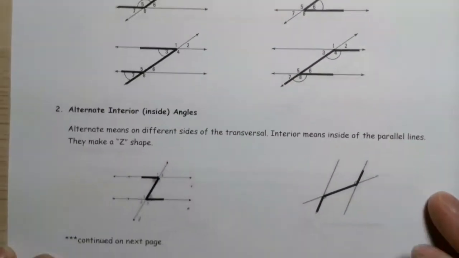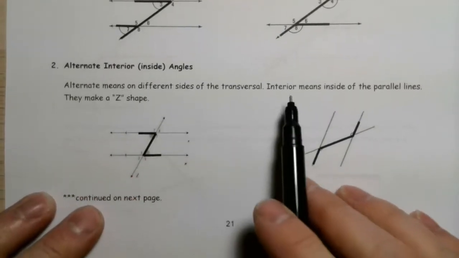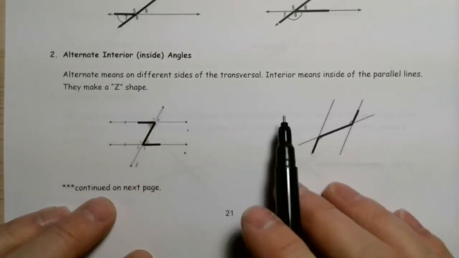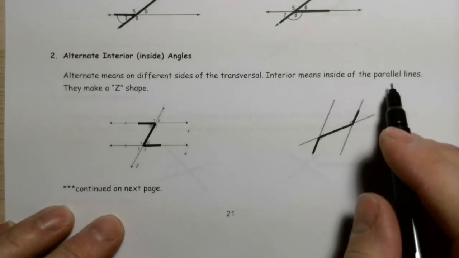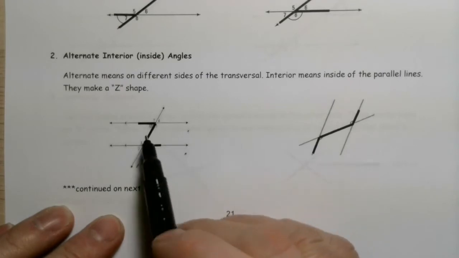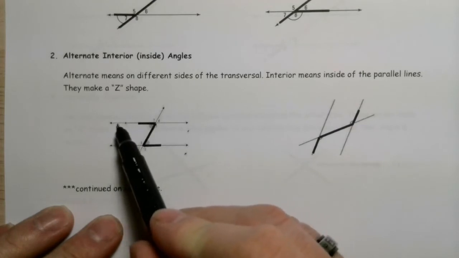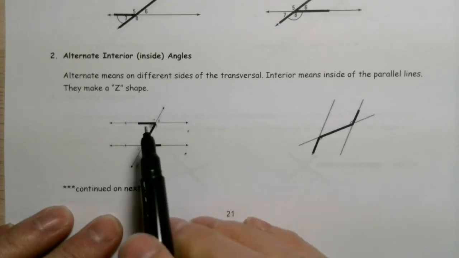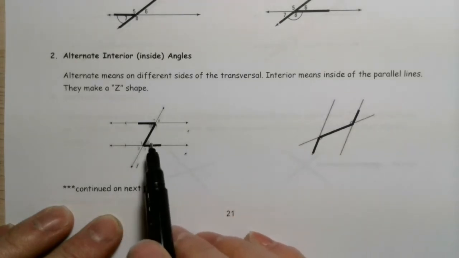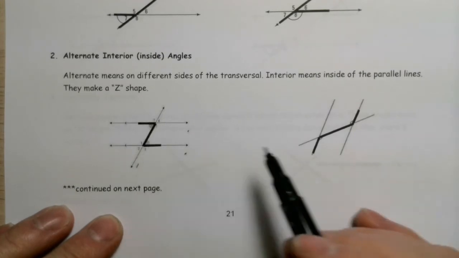Another relationship we describe as alternate interior, or inside, angles. Alternate means on different sides of the transversal, and interior means inside, or between, the parallel lines. The result is kind of a Z shape. So here are my parallel lines, and here's my transversal. The transversal forms this angle between the 2 parallel lines. When you compare that to the angle formed on the other side, these two angles are what we call alternate interior angles. They are equal to each other. That angle will be the same as this one.